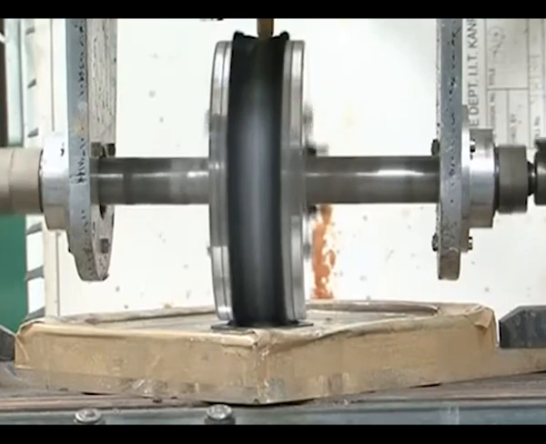X and Y movement can also be given to the carrier wheel so that the whole workpiece surface can be covered.